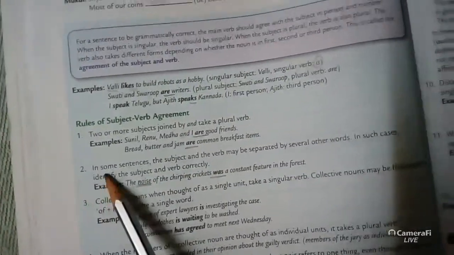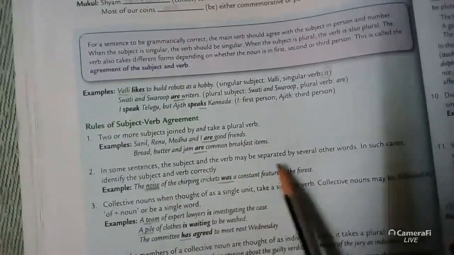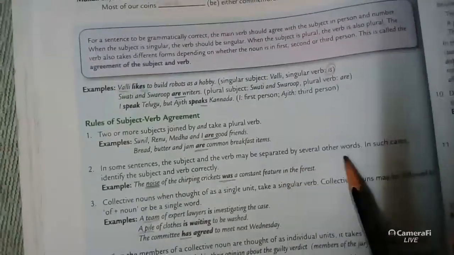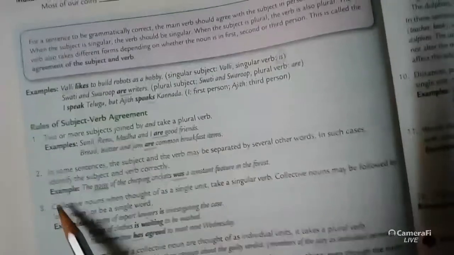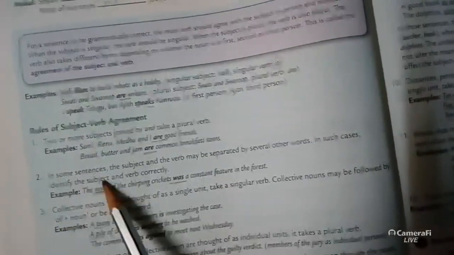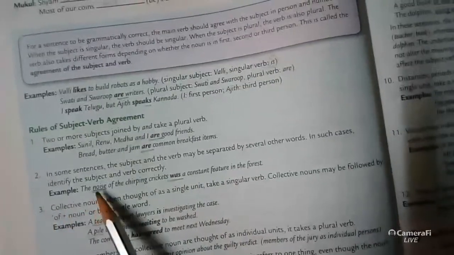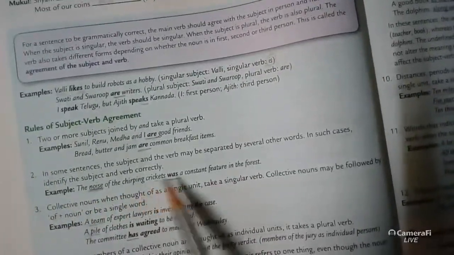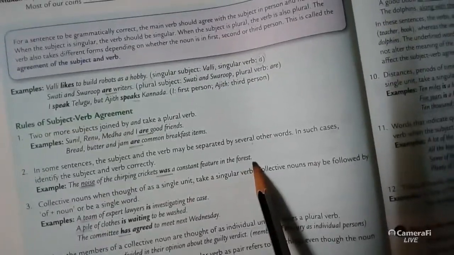Now rule number 2. In some sentences, the subject and the verb may be separated by several other words. In such cases, identify the subject and the verb correctly. How? Example: the noise of the chirping crickets was a constant feature in the forest.